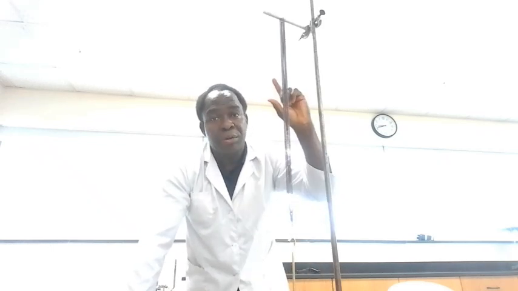Anytime you hang a mass, the initial length of the spring, which is 30.5 centimeters, should be deducted from the new length.